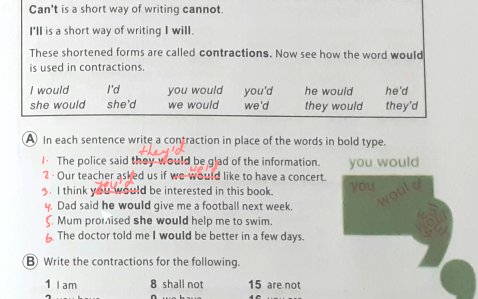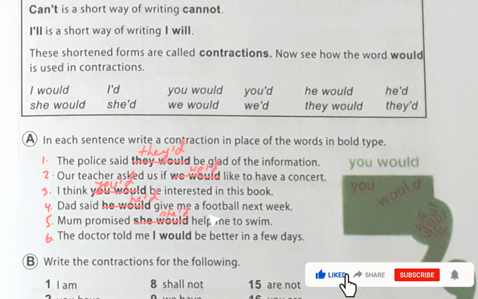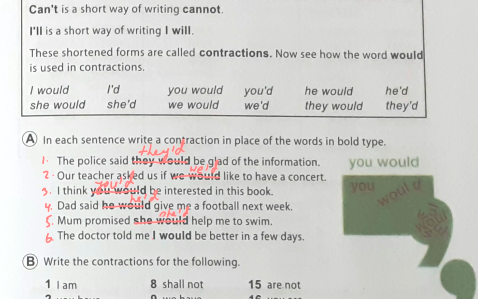Next one, number 4, dad said he would give me a football next week. Here, dad said he would, what we should do here, just cut it, he, then apostrophe d. Number 5, mom promised she would help me to swim. Here she, apostrophe d, she would. Okay. Next one, number 6, the doctor told me I would be better in a few days. Here what should I do? Here we'll cut it, then I would be better in a few days.